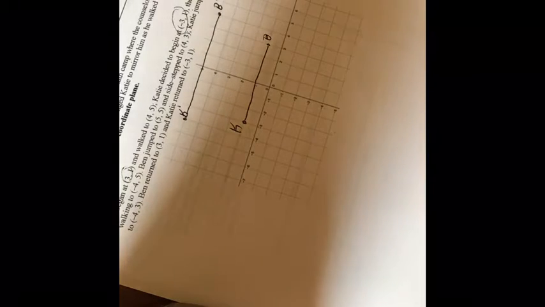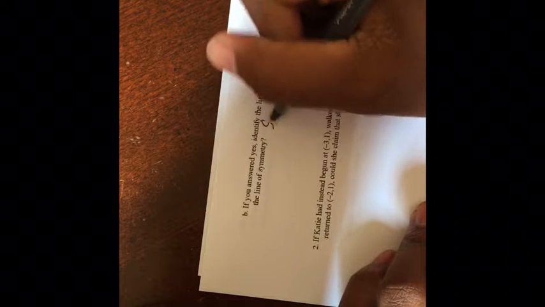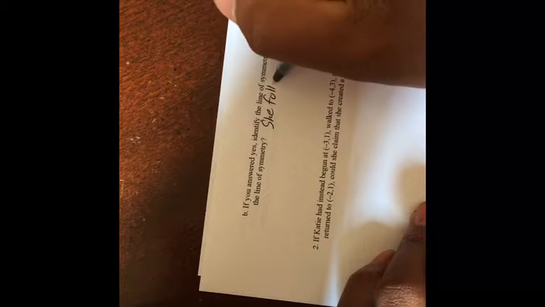So as you could tell, they still ended up at the same distance away from the origin or the y-axis. So therefore, the answer would be yes, because she followed, or I guess you'd say reflected, or mirrored Ben.